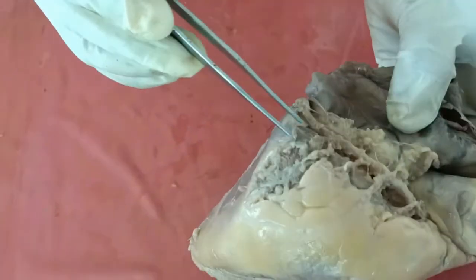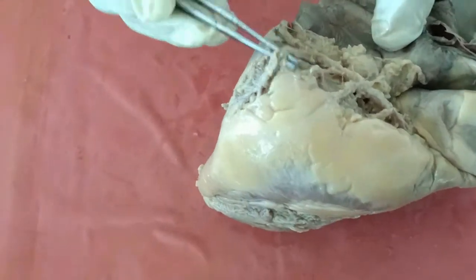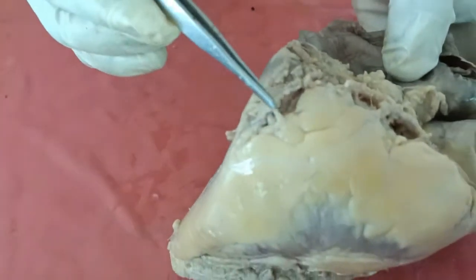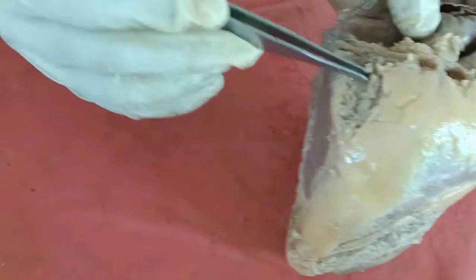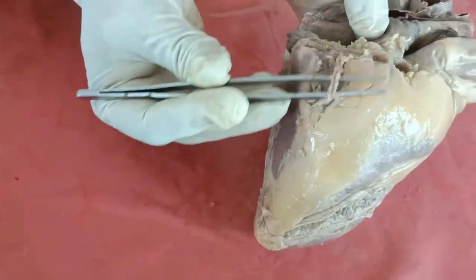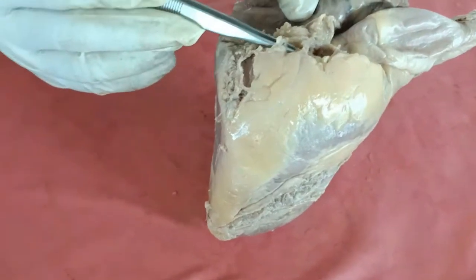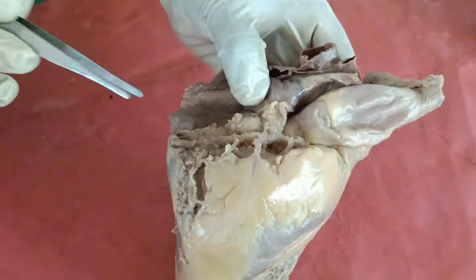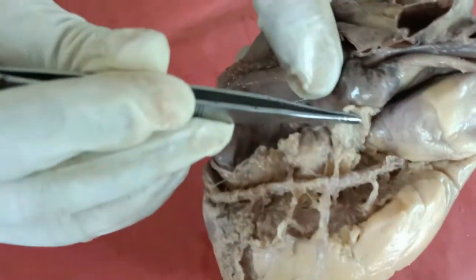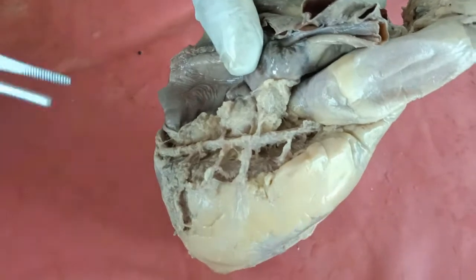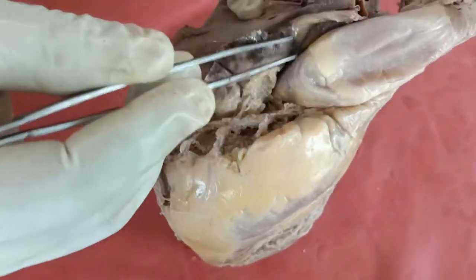Then one more worth-mentioning artery here is the marginal artery. See here, this is the artery which is present along the inferior border. So this artery is what we call the right marginal artery. Remaining ventricular branches will supply the ventricles. Then here are branches towards the atria. These are atrial branches. The important branch worth mentioning is the branch supplying the SA node.